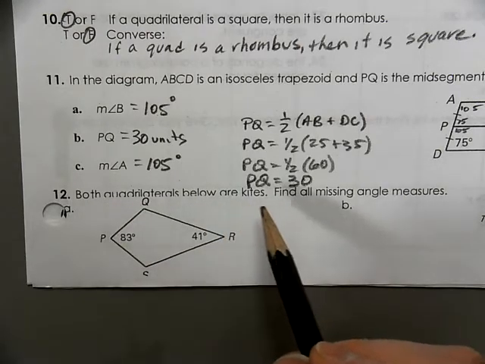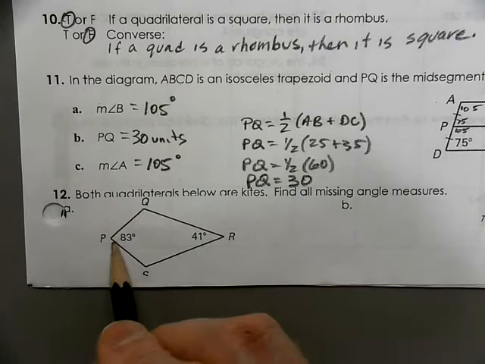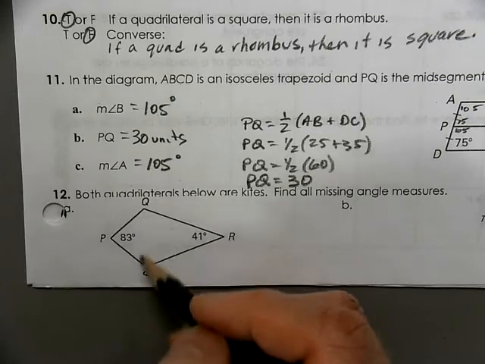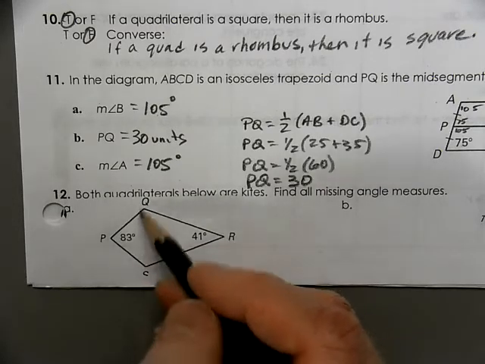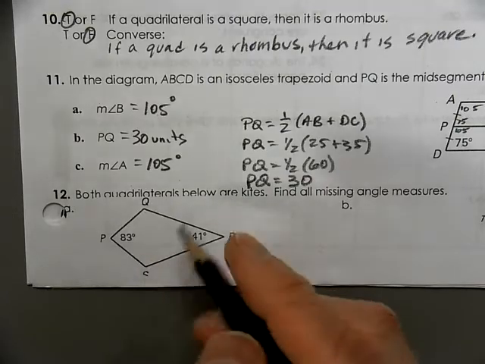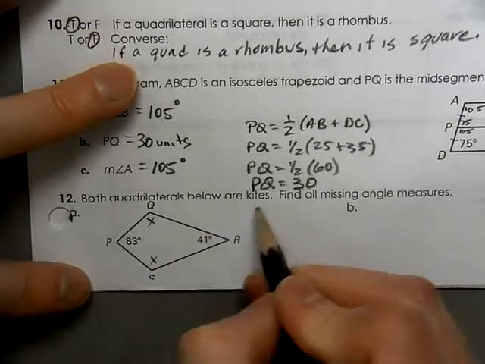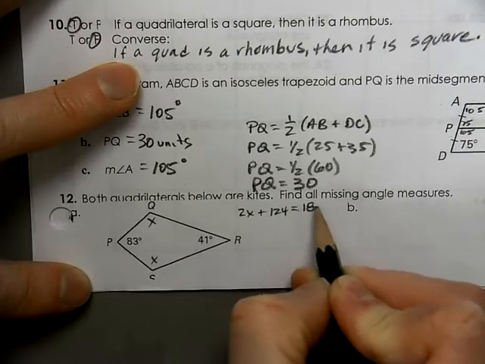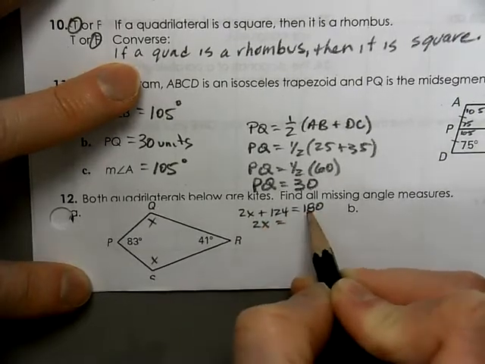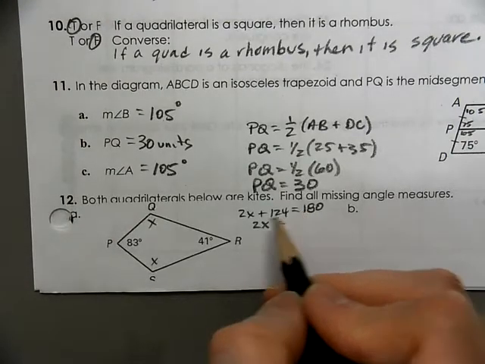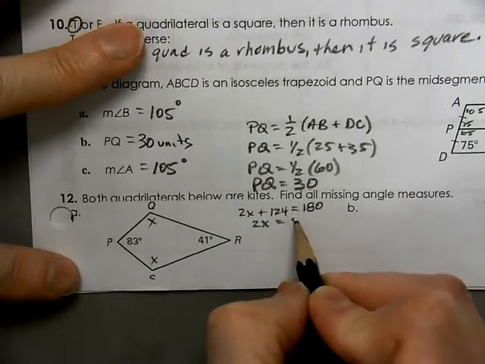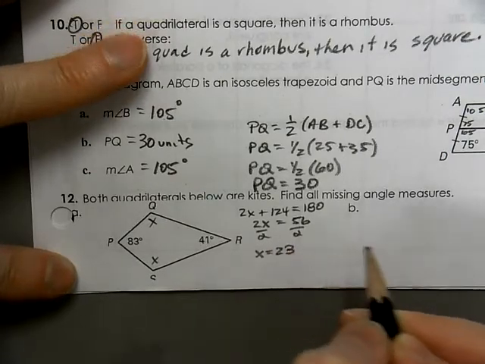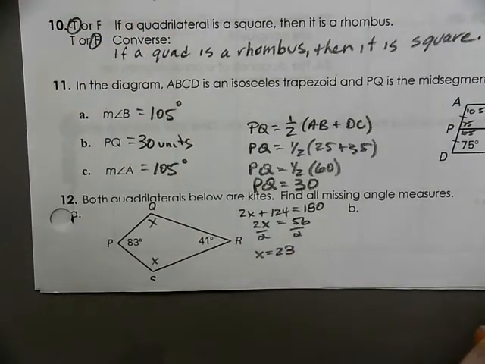Both quadrilaterals are kites. Find all the missing angles. Well, what we know about a kite is that the short diagonal, those go to congruent angles. So those two angles are congruent. We'll call them both the same amount. So we have 2x plus 124 to equal 180. When we subtract 124 from the other side, we're going to get 56. So x is going to be 23. Both angles are 23.